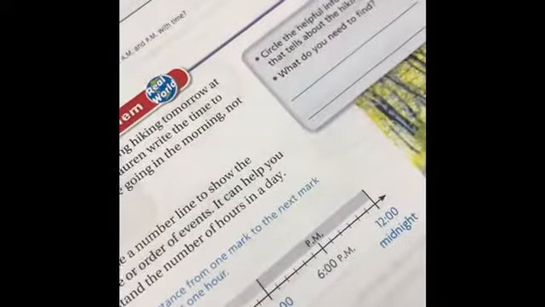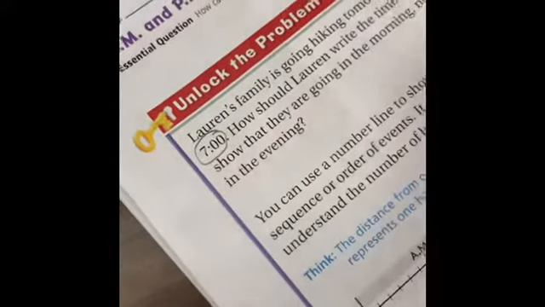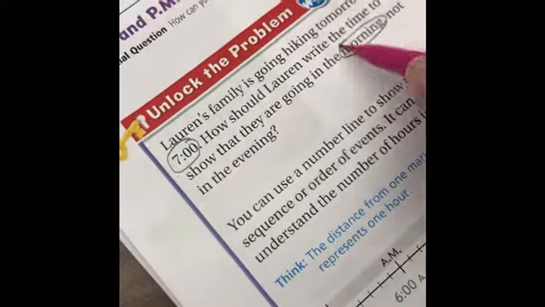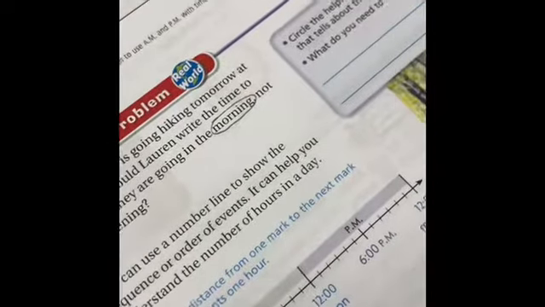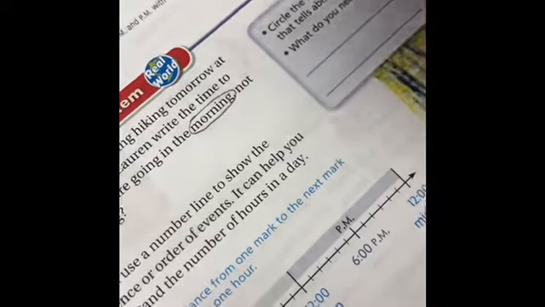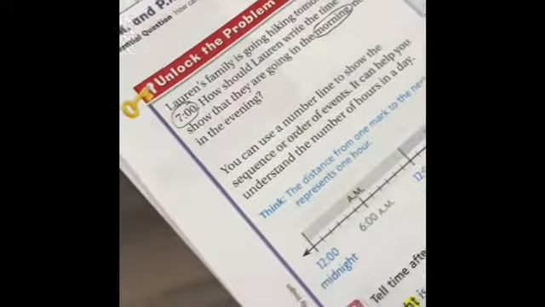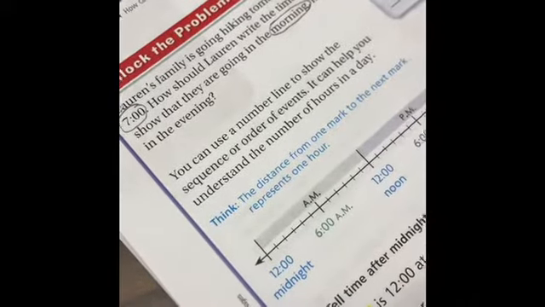So over here it says to circle the helpful information that tells about the hiking time. Well, our time is 7, so that's helpful. And it tells us that we're going in the morning, so that is also helpful. Okay, and then what do you need to find? So we need to find how Lauren should write the time.